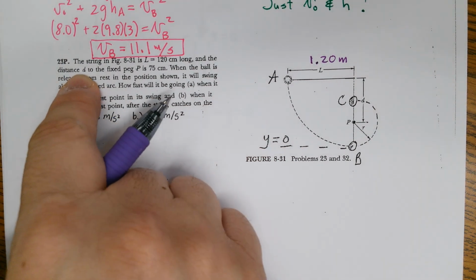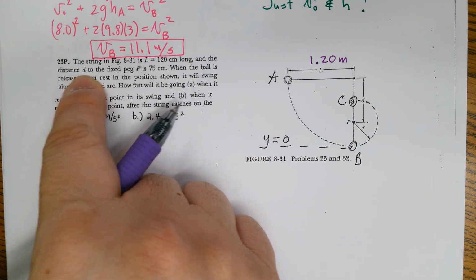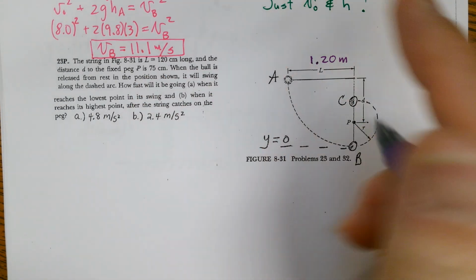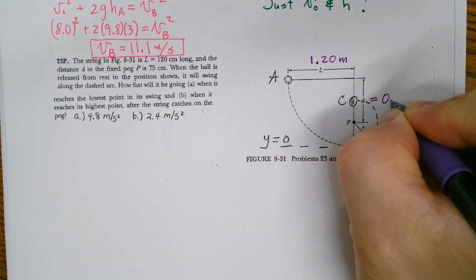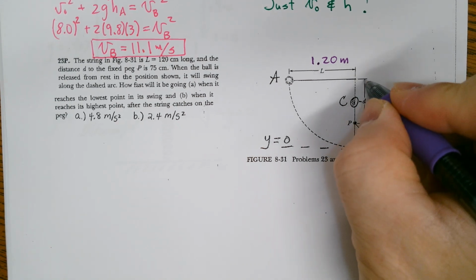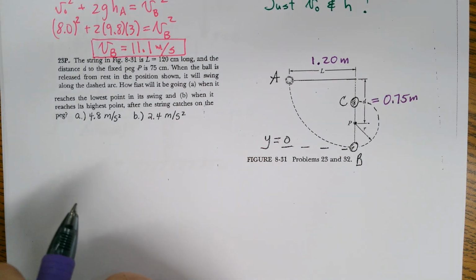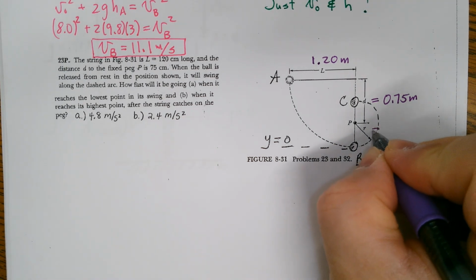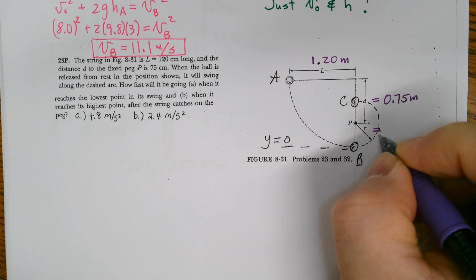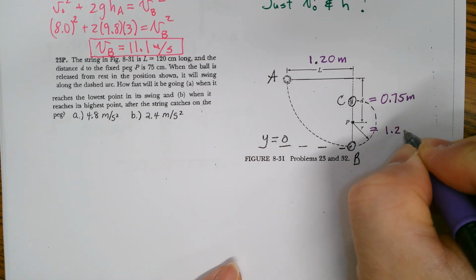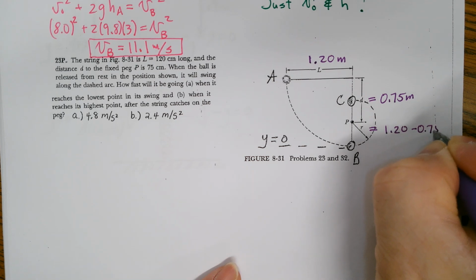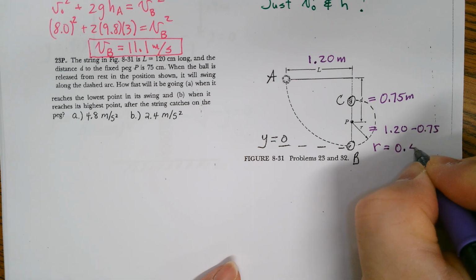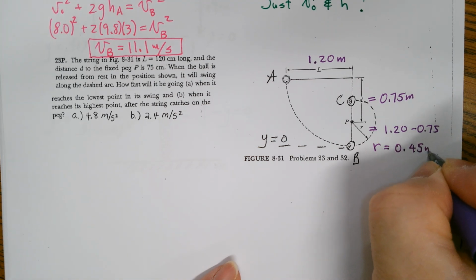And the distance D to the fixed peg is 75 centimeters. So this right here is 0.75 meters, from here to here. Okay. So this R, the radius from here to here, happens to be 1.2 minus 0.75, and R then is equal to 0.45 meters. That is my R.